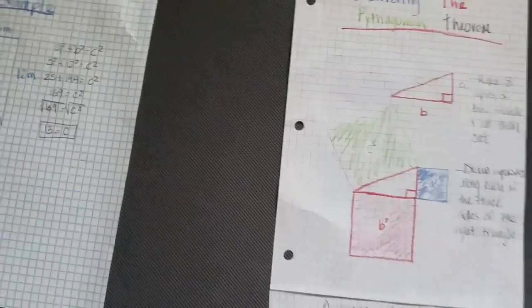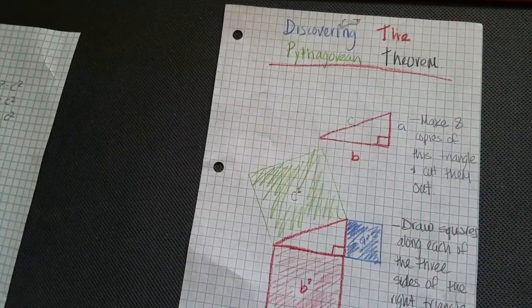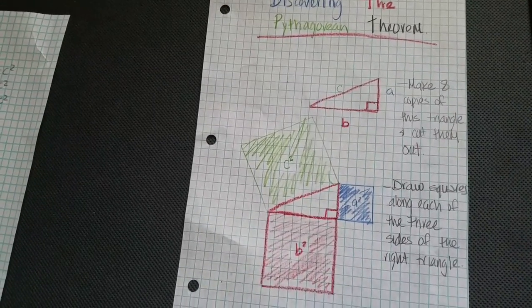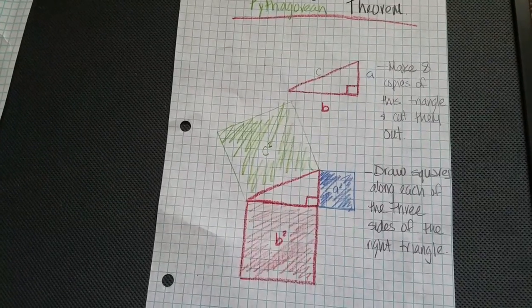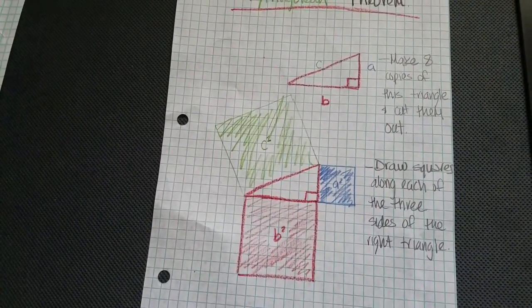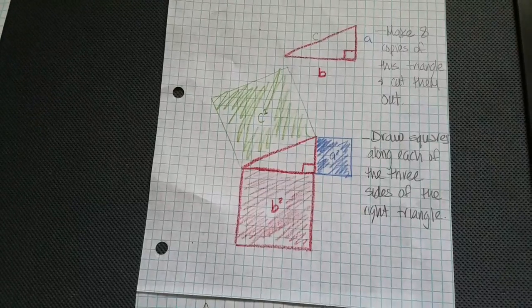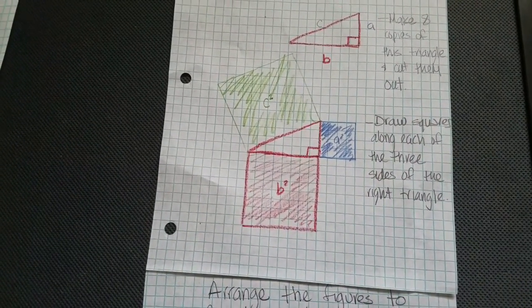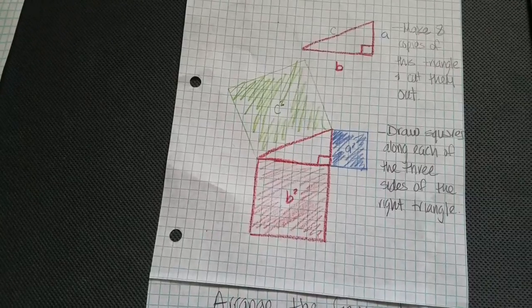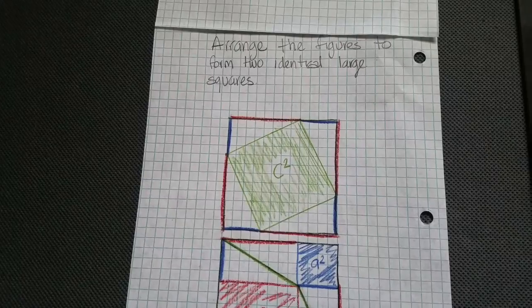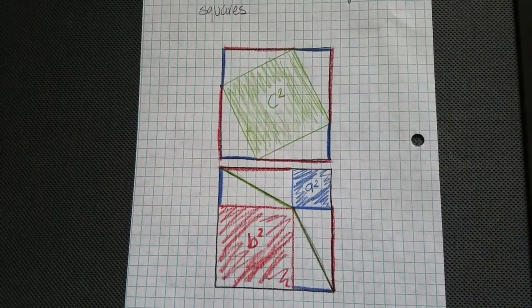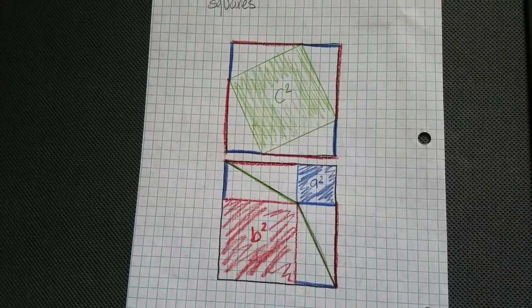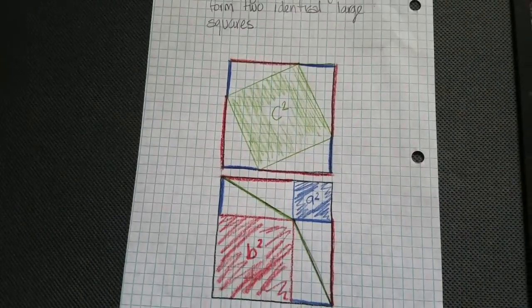And then for the final activity, students will be working on discovering the Pythagorean theorem, where students will be making a small right triangle, making 8 copies of the small right triangle and cutting them out, and then drawing squares on each of the 3 sides of this right triangle. They will then arrange the figures to form 2 identical large squares. This will show students the relationship between a squared, b squared, and c squared in the Pythagorean theorem.